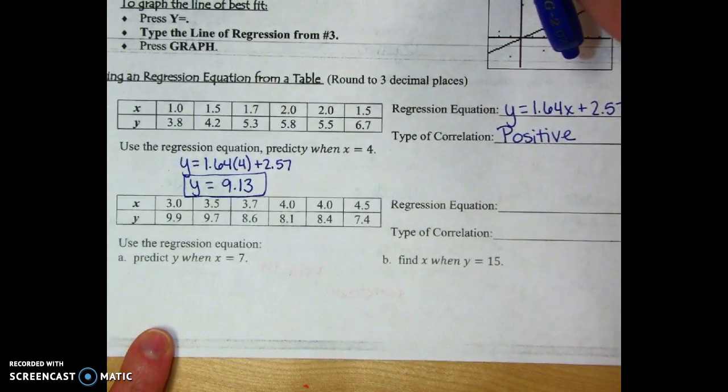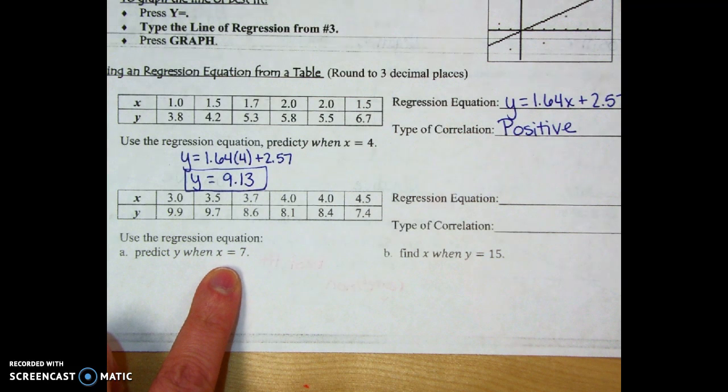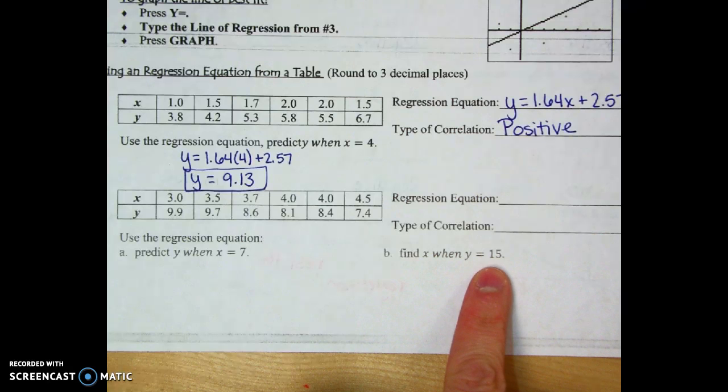Okay, you have one more to do, and notice it has 2 parts. You need to find y here, so you'll plug that in for x. You also will need to find x, so you'll plug that in for y. So go ahead and pause this, and I will put up the answers here so you can see them.